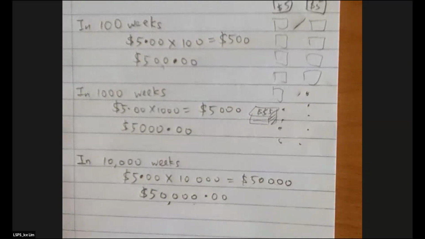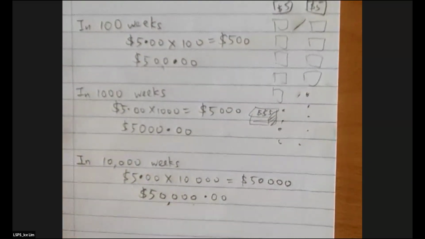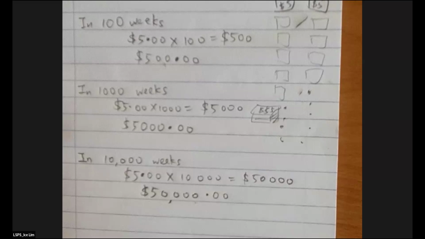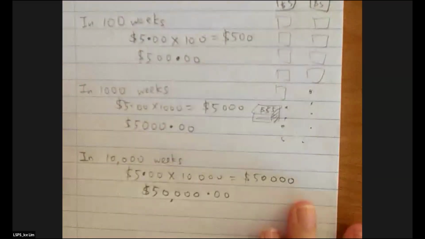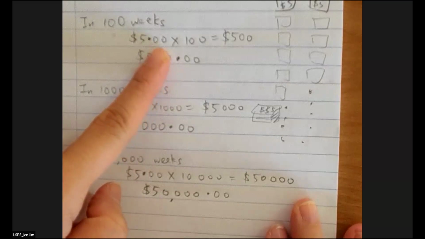Okay, so at this point, most of us are saying, okay, this is easy, because by now, as long as I know that I'm multiplying in multiples of 10, I just slot zeros behind. Does it sound like it? So if I times 10, I just put another zero at the back.